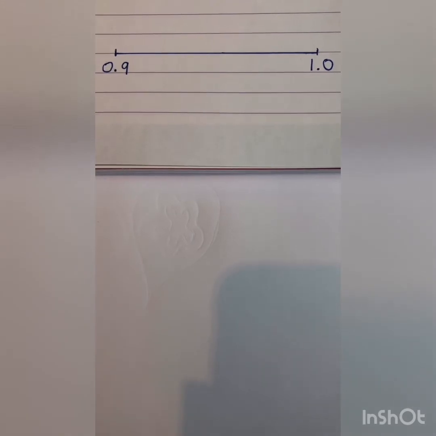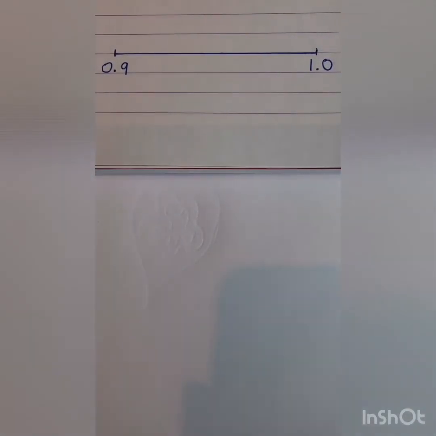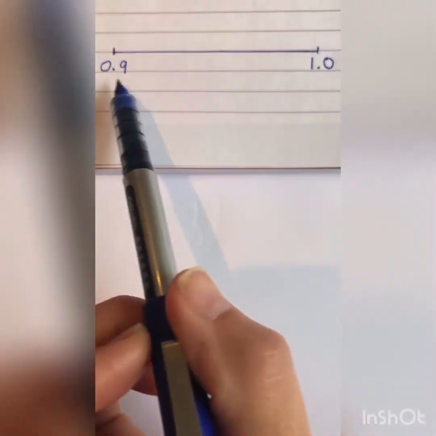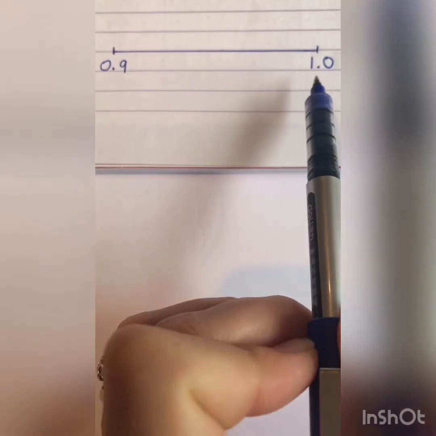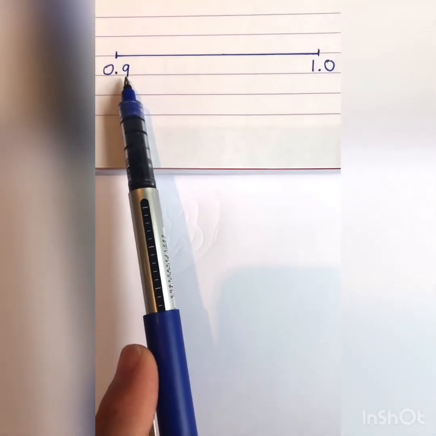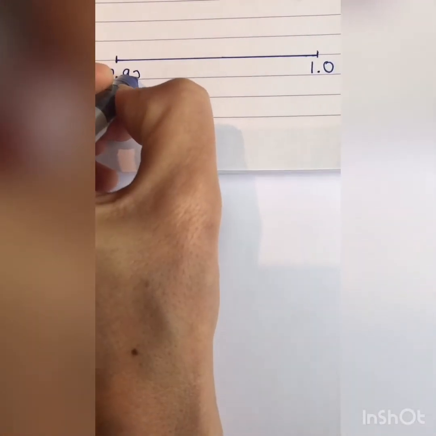Okay, the last number line we're going to look at is this one. And on this number line, the only numbers that can fit are numbers in between 0.9 and 1.0. So before we do this one, I've not written any numbers down yet. I want you to come up with 4 numbers that do fit somewhere along this number line. Now you're going to have to think about hundredths. I'm just going to put a 0 there.